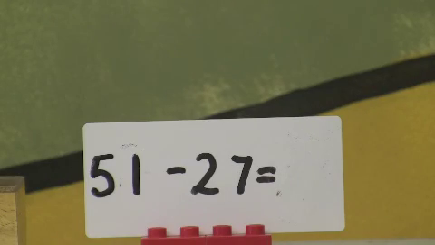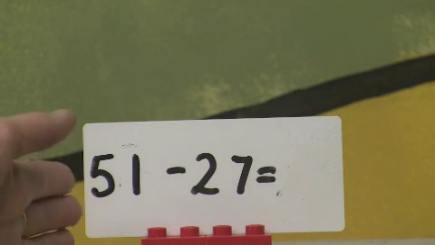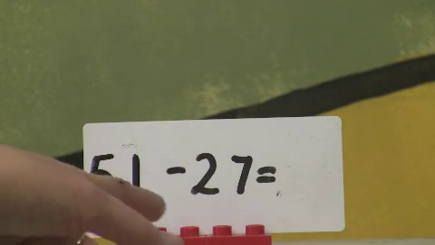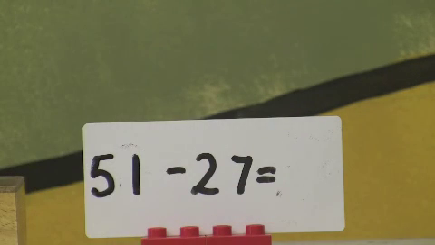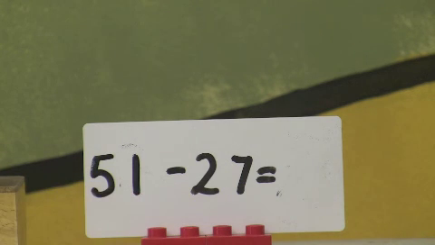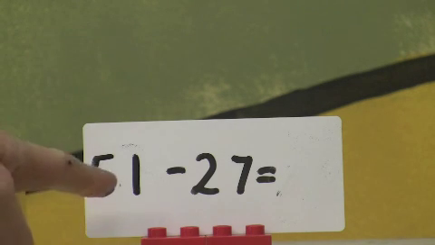So far, all our sums have been quite easy because we've always had enough tens to take away the tens we want to take away, and we've always had enough units to take away the units that we want to take away. But look at 51 take away 27. In 51 there's only 1 unit, and I will need to take 7 units away from it. So let's have a look at how we overcome this problem of not enough units.